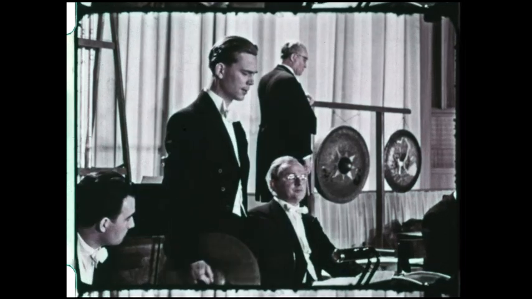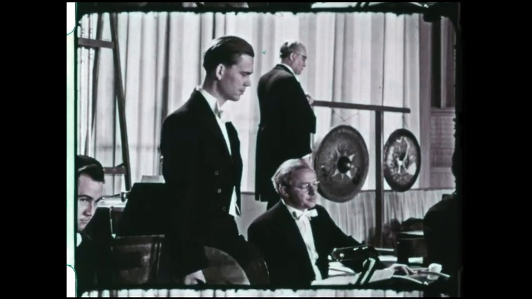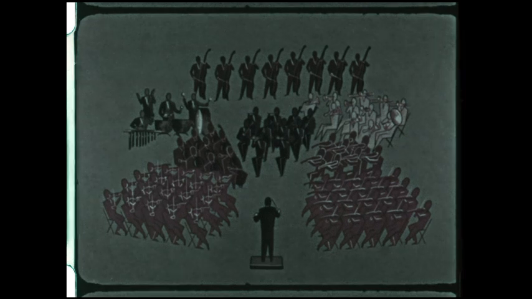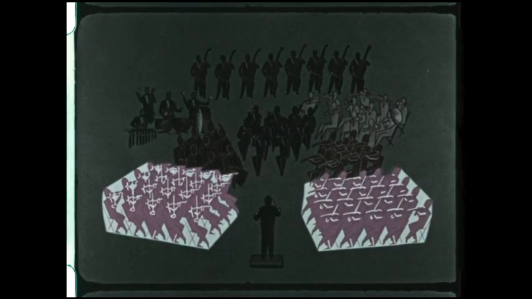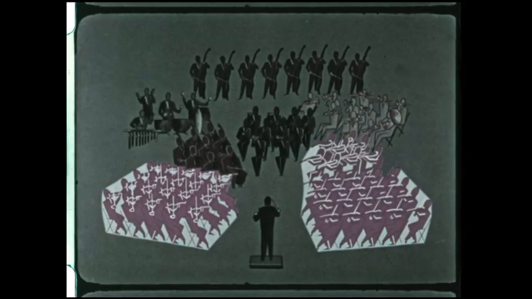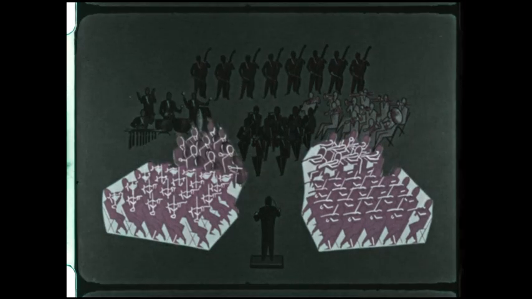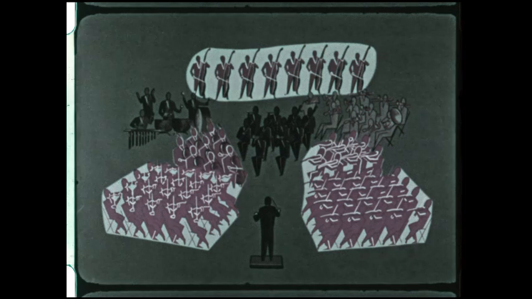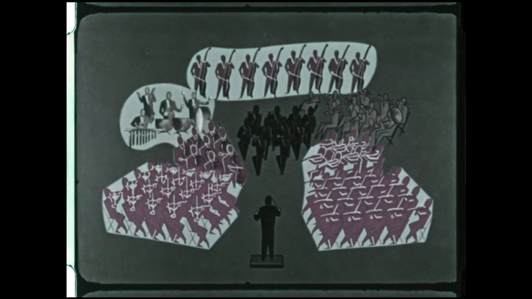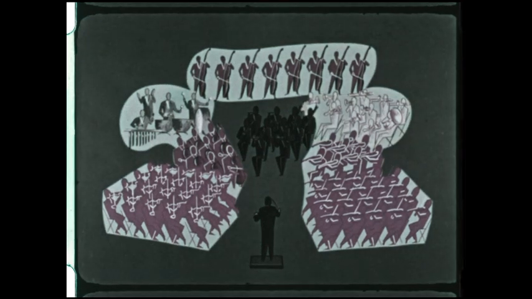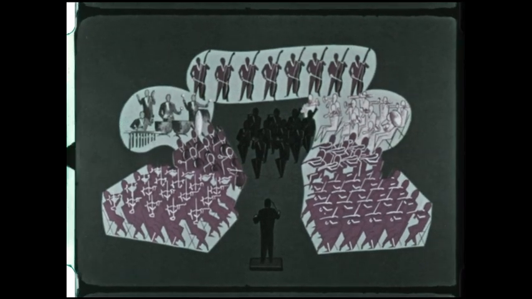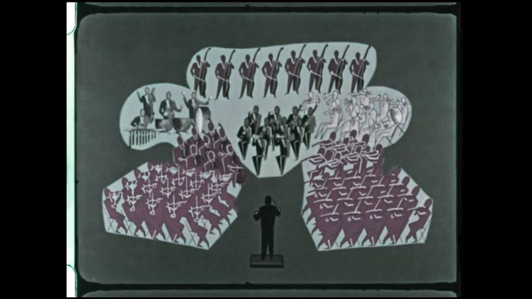Now we have them all, the parts of the symphony orchestra. Very often they are seated in a special way, as we see here. The first violins, the second violins, the violas, the cellos, the bass viols, the percussion instruments, the brasses, including the horns, which serve as a bridge to the woodwinds.